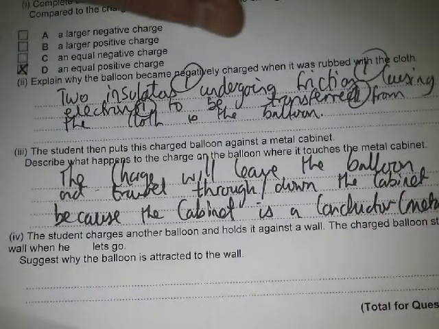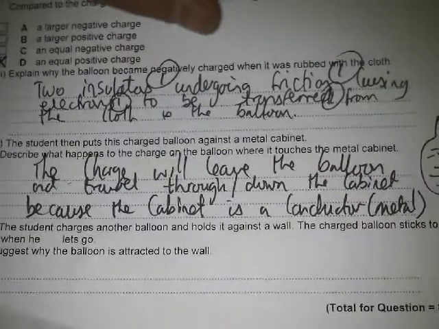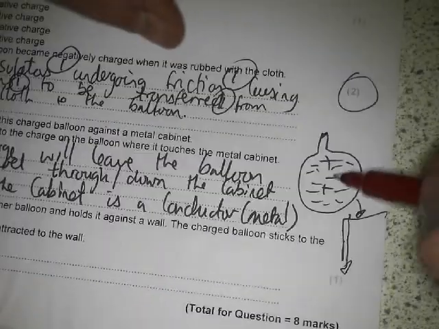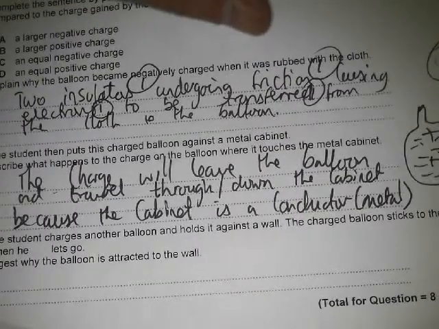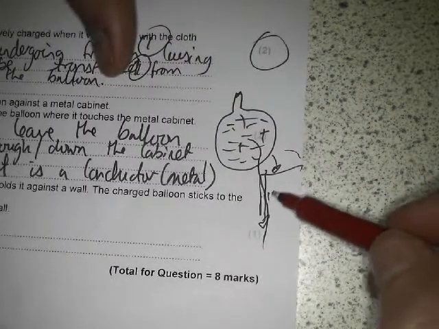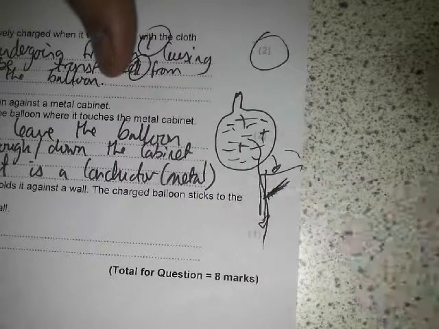It's metal. The charge will leave the balloon. It's going to travel. All the electrons are going to flow through the metal cabinet. If this cabinet was plastic, then nothing would happen. The electrons can't go anywhere.